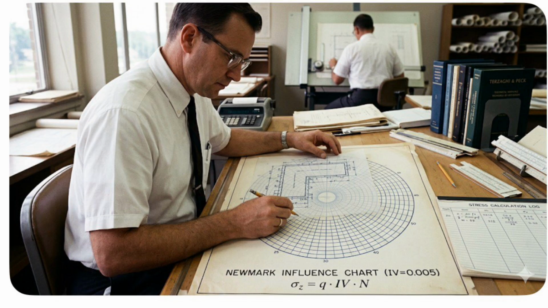From paper to pixels. While we've largely traded our tracing paper for finite element analysis and sophisticated software today, Newmark's influence chart remains a staple of engineering education. It teaches a fundamental lesson in discretization, the idea that complex, continuous problems can be broken down into manageable, equal parts. Nathan Newmark didn't just give us a way to calculate stress. He gave us a visual language for understanding how the heavy weight of our world filters down into the dirt beneath our feet.